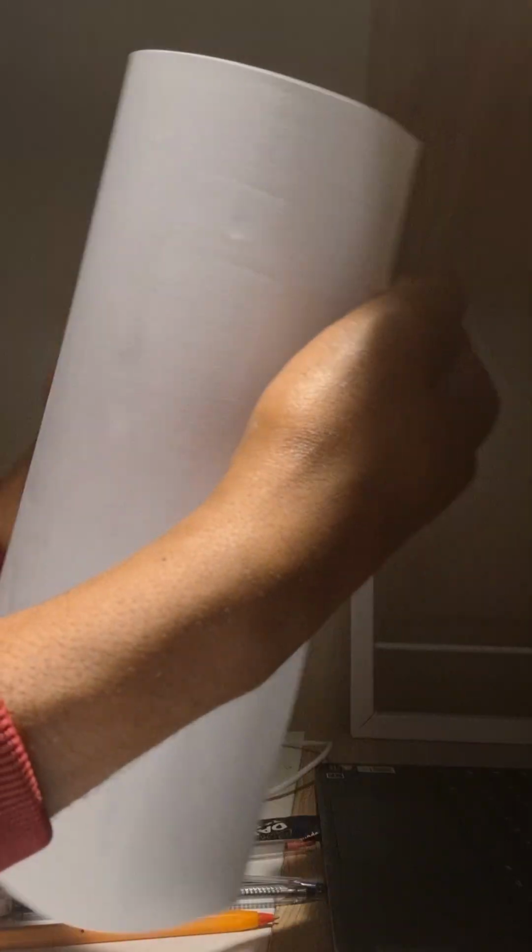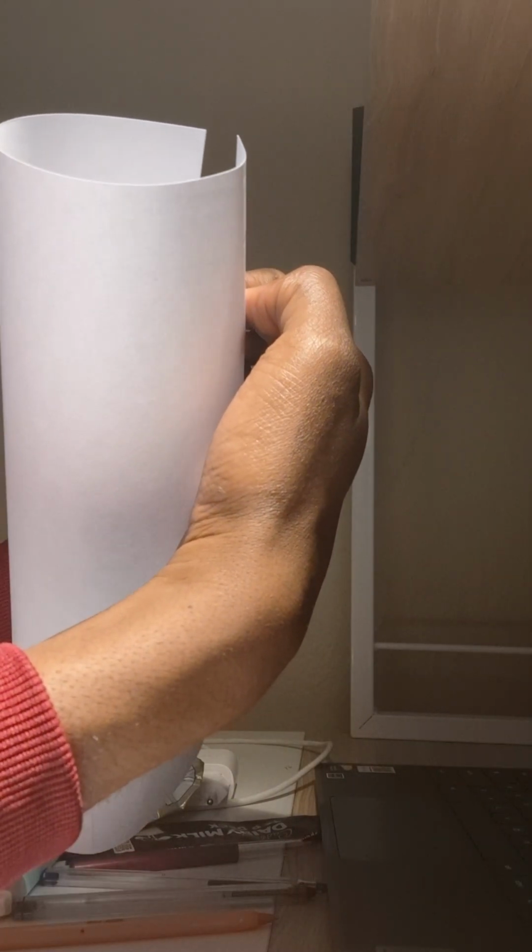Then we say plus 2 pi r times the perpendicular height h. Why 2 pi r? Because that represents this length from here to there, which is also the circumference of the circle. That is 2 pi r times the height, which is the length of the rectangle. That will then give you the area of the lateral surface of the cylinder.